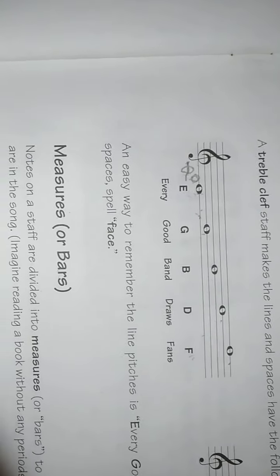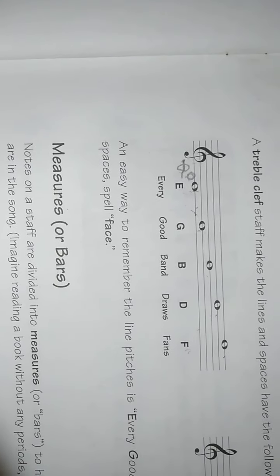E, G, B, D, F. These are the 5 lines on the treble clef. Similarly, between these lines there are spaces.